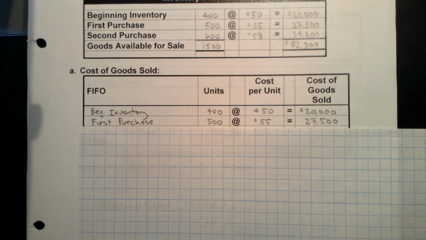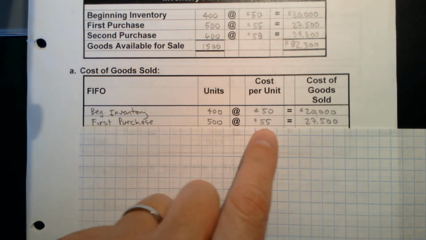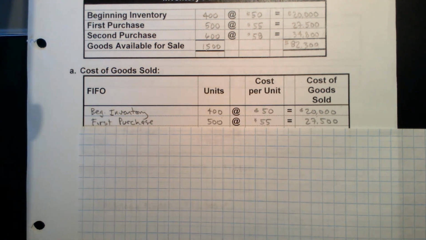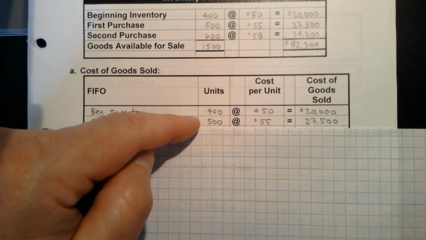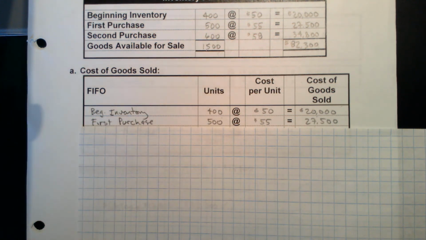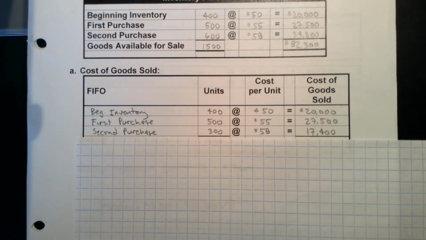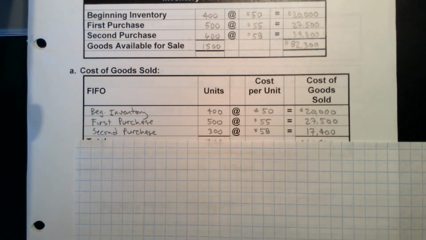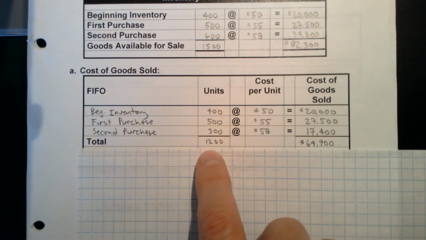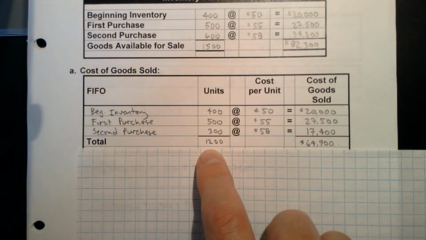That's the next oldest. 500 at 55, that's 27,500. So now I've given them 900 units, but I sold them 1,200, so I need to dip into that second purchase and give them 300 at 58 for 17,400. So that way I can total this column.